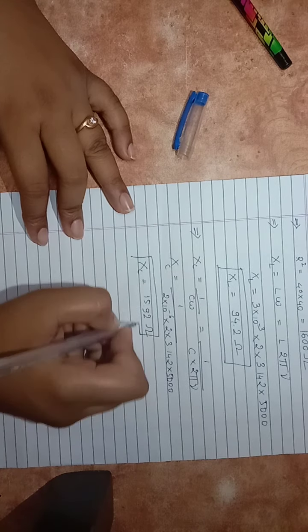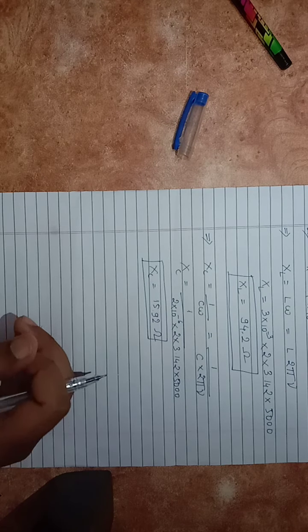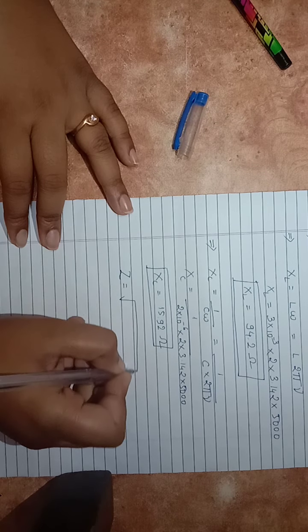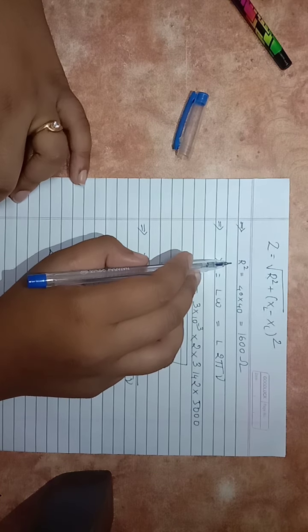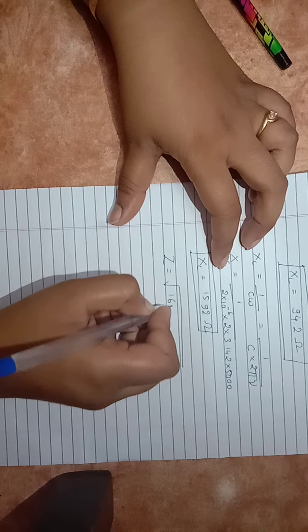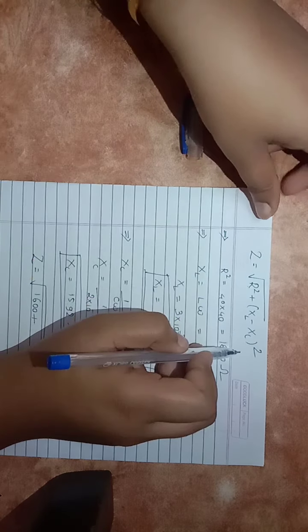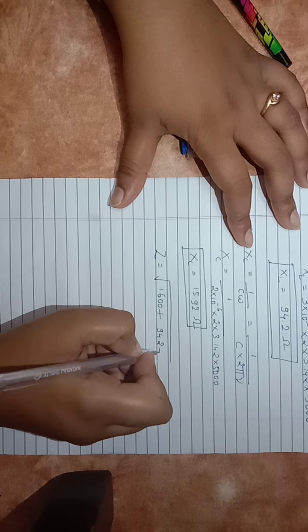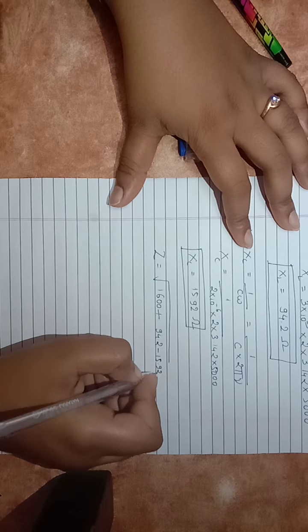You can check the values once again, because to reduce time I have calculated all the things initially. So now Z is equal to square root of R square plus XL minus XC whole square. R square is 1600. So 1600 plus XL, which is 94.2, minus XC, 15.92, whole square.